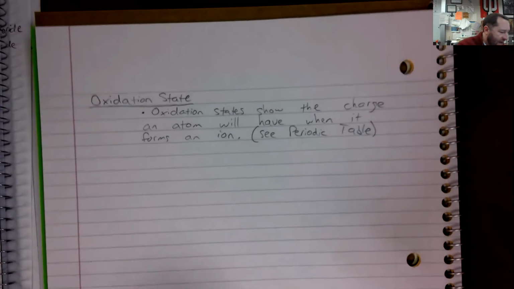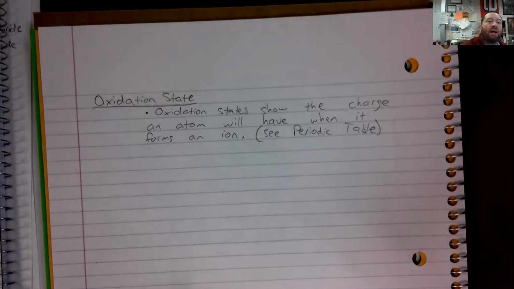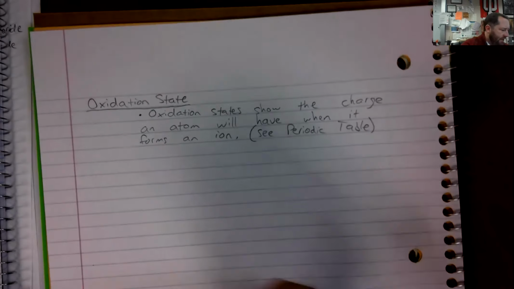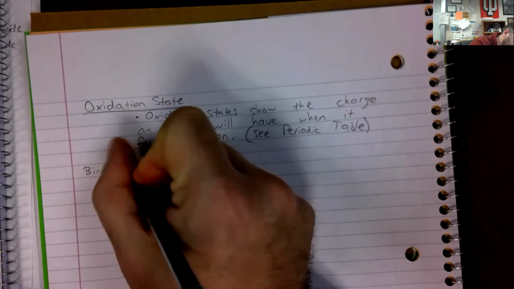So those are the oxidation states, and they'll be important. We have to think about those as we work to balance our binary ionics, and that's what we're moving into now.